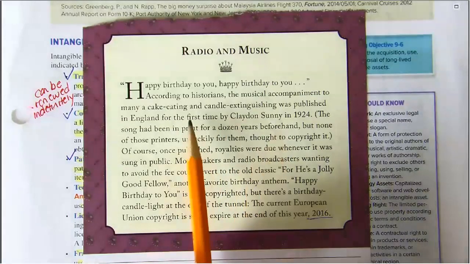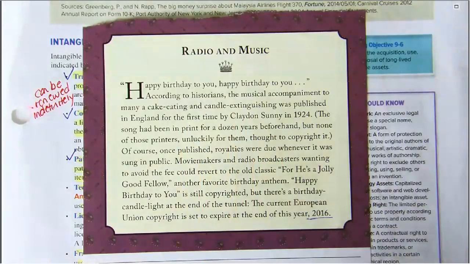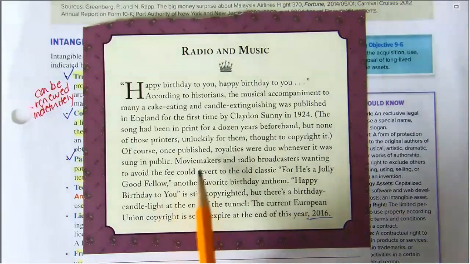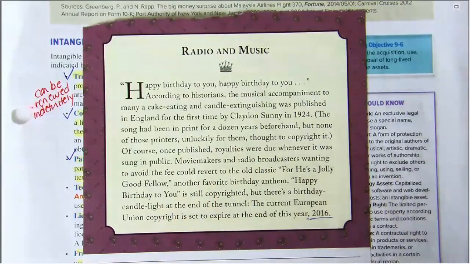It says here, according to historians, the musical accompaniment to many a cake eating and candle extinguishing was published in England for the first time by Clayton Summy in 1924. The song had been in print for a dozen years before, but none of those printers thought to copyright it. You have to register copyrights. Of course, once published, royalties were due whenever it was sung in public. So movie makers and radio broadcasters wanting to avoid the fee would sing For He's a Jolly Good Fellow, another favorite birthday anthem.